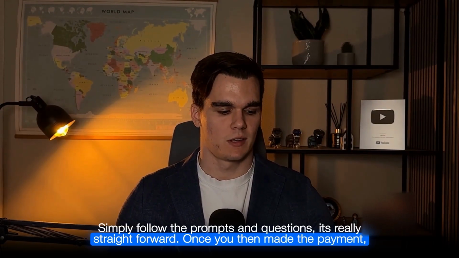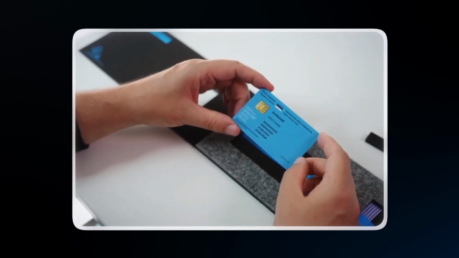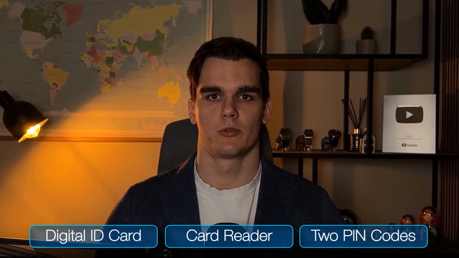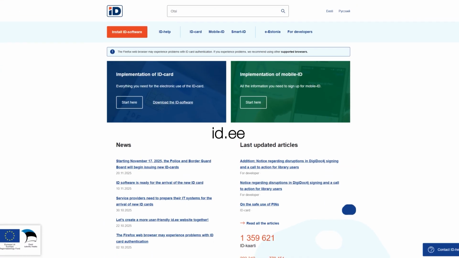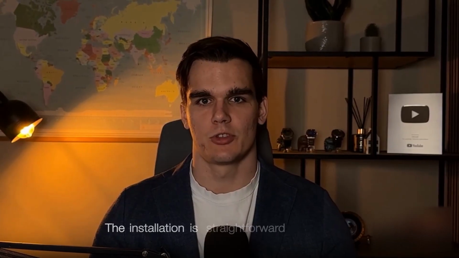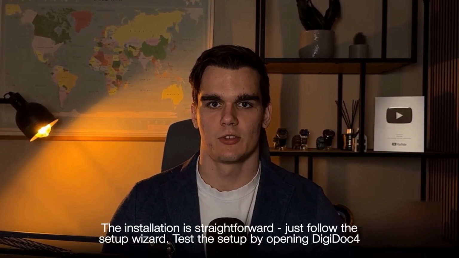It is really straightforward. Once you have made the payment, you'll get a confirmation email. When your application is approved, you will receive a notification, after which your ID card is printed and delivered to your chosen pickup location. Your kit includes a digital ID card, a card reader and 2 PIN codes. To start using your digital ID, you need to install the DigiDoc 4 software on your computer. Go to id.ee and download the software for your operating system. The installation is really straightforward, just follow the setup wizard. Then test the setup by opening DigiDoc 4 and trying to authenticate with your PIN 1 code. If everything works, you're then ready to start using your Estonian digital identity.